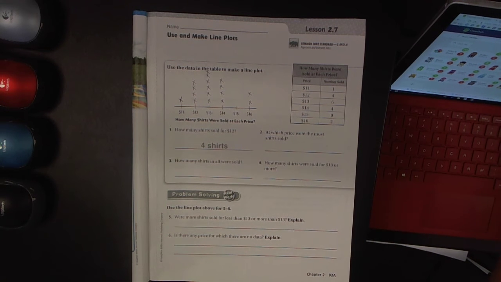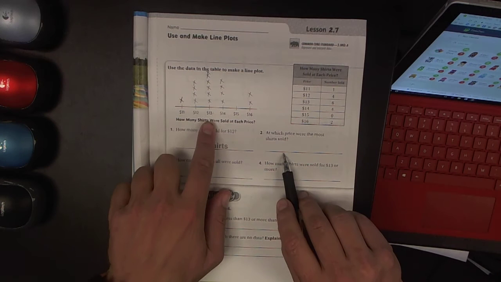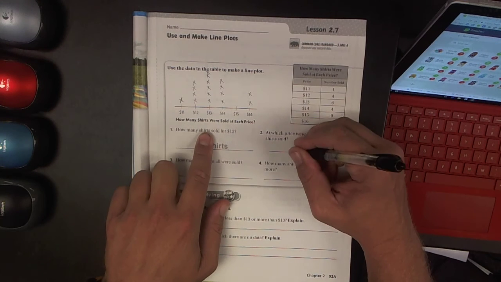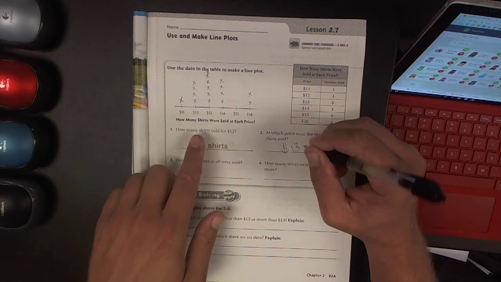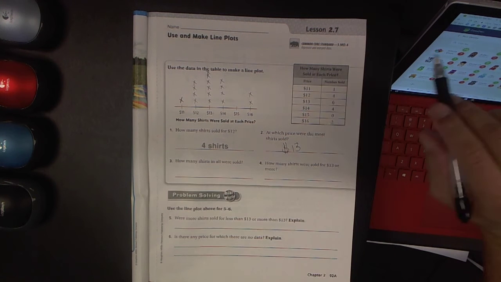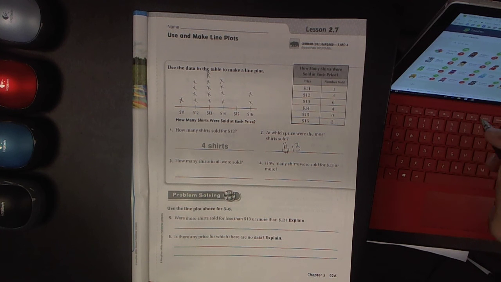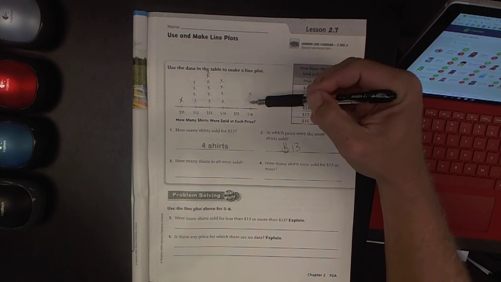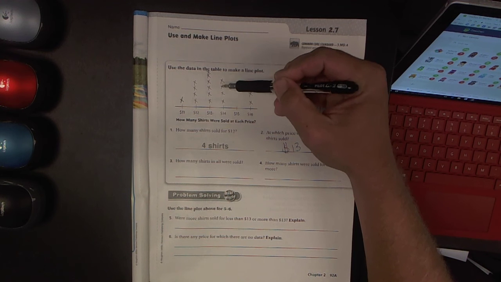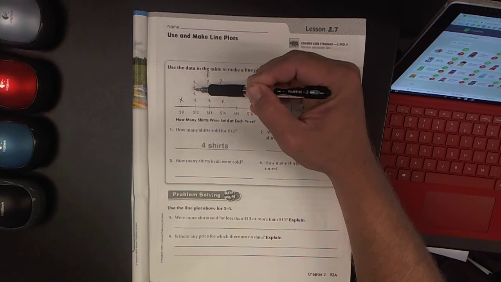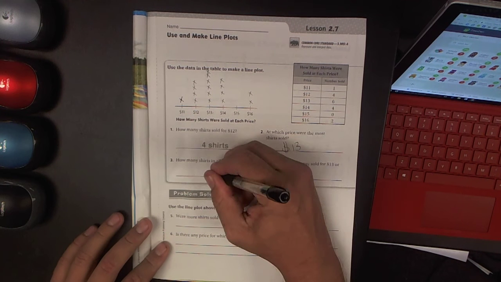Let's look at question number 2. At which price were the most shirts sold? Oh, that fits right into what I just finished saying. You can see there's more X's there, so $13. Let's look at question number 3. How many shirts in all were sold? Well, in this case, you would just need to count the X's. 1, 2, 3, 4, 5, 6, 7, 8, 9, 10, 11, 12, 13, 14, 15, 16, 17.